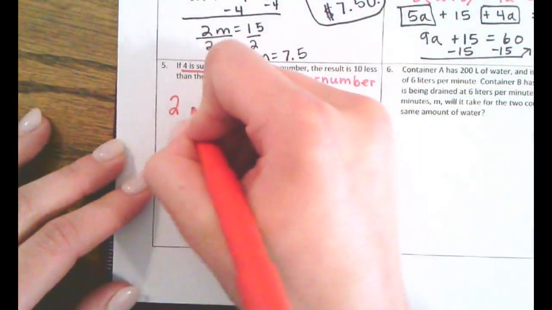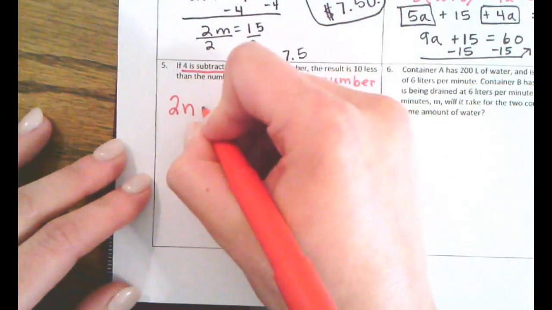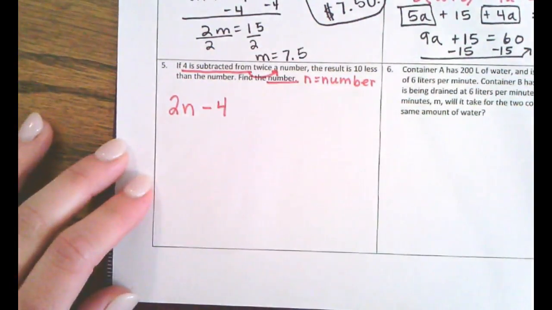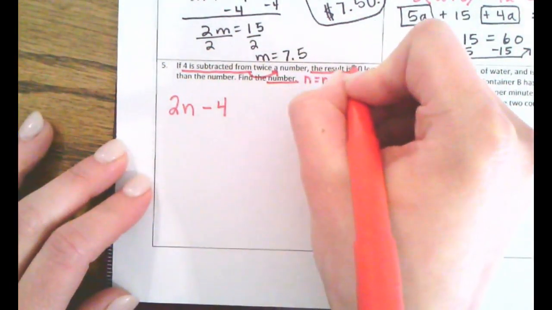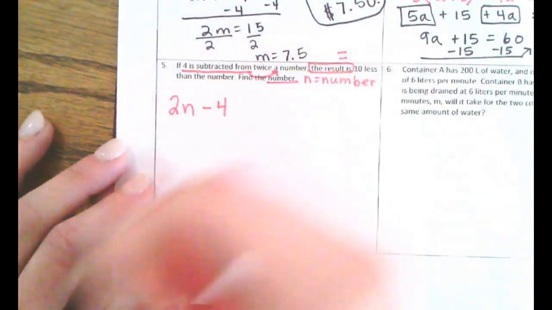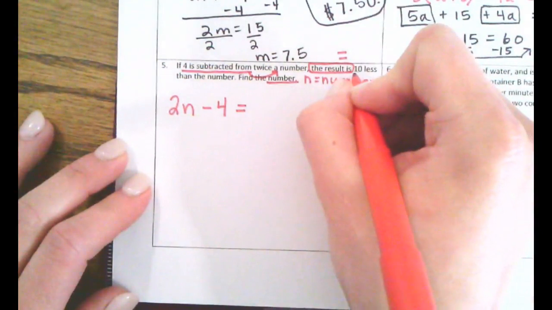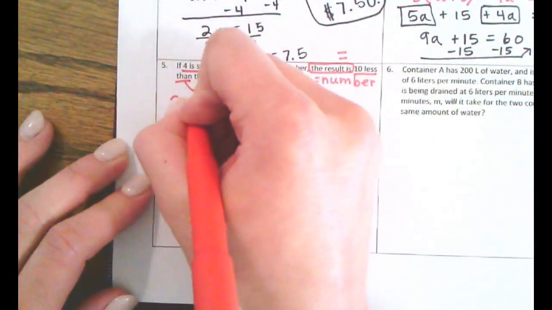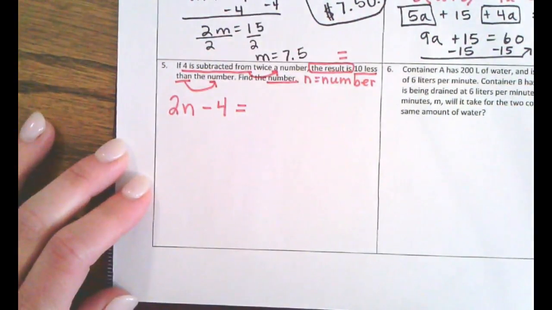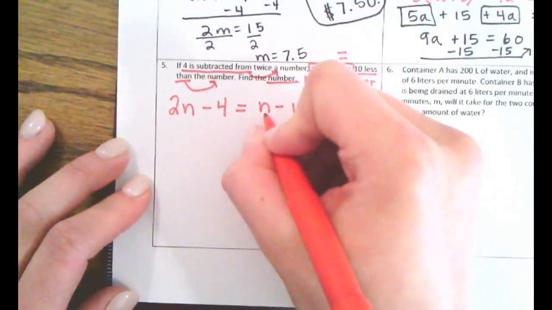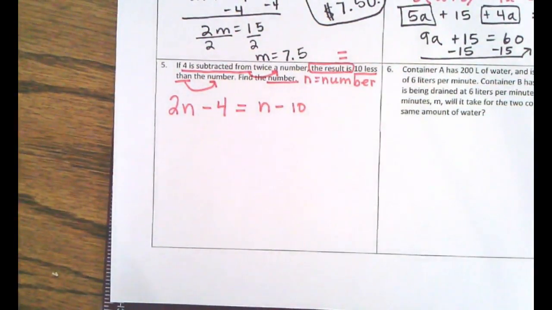So twice that number minus 4, because 4 is being subtracted from it. The result is, here's my equal sign, 10 less than the number. So 10 less than the number I'm looking for.